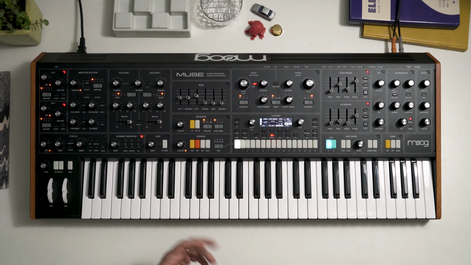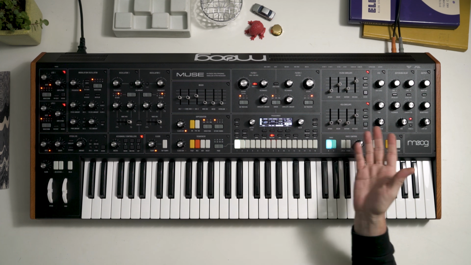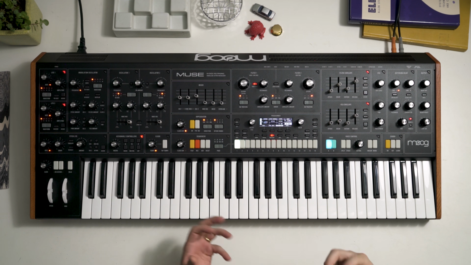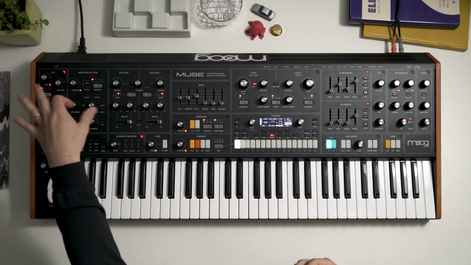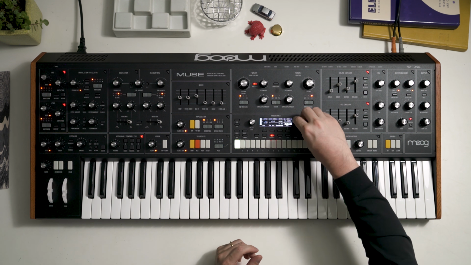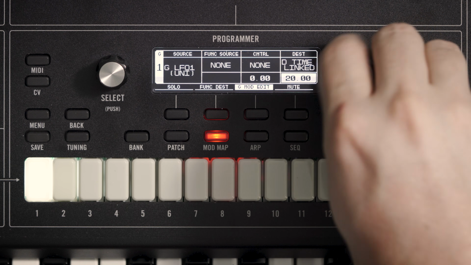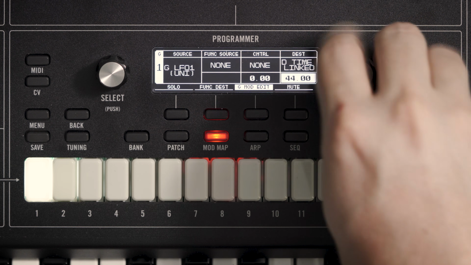So we can hear that we are getting a nice delay out of Muse, and now let's hear how it sounds as we use the global LFO 1 to modulate the delay time. So I'm going to go ahead and turn it up, and let's give it a listen.